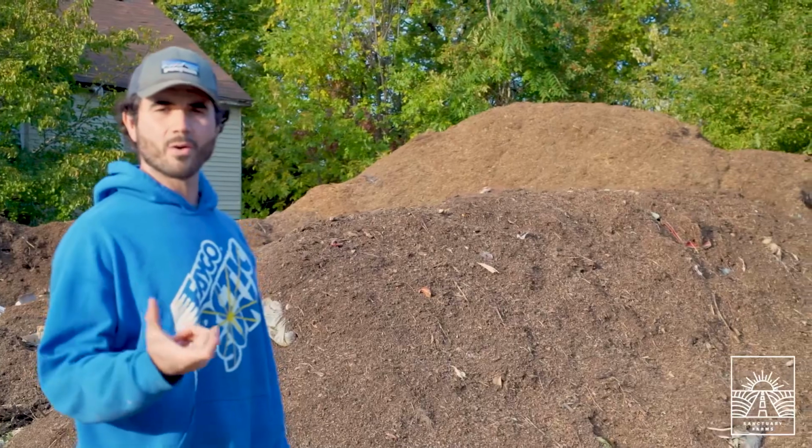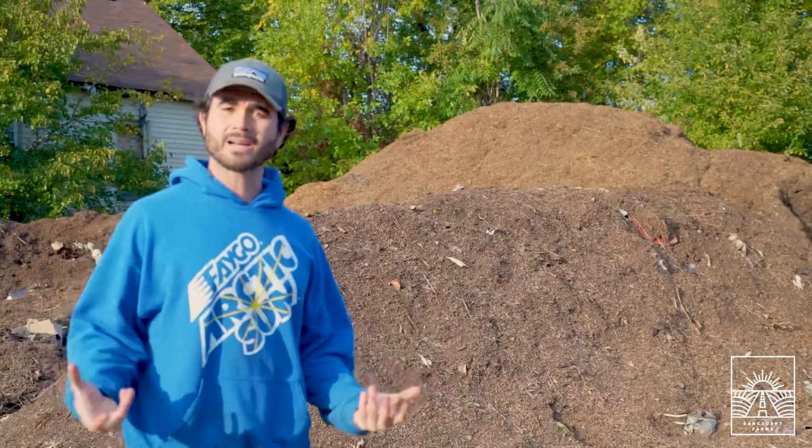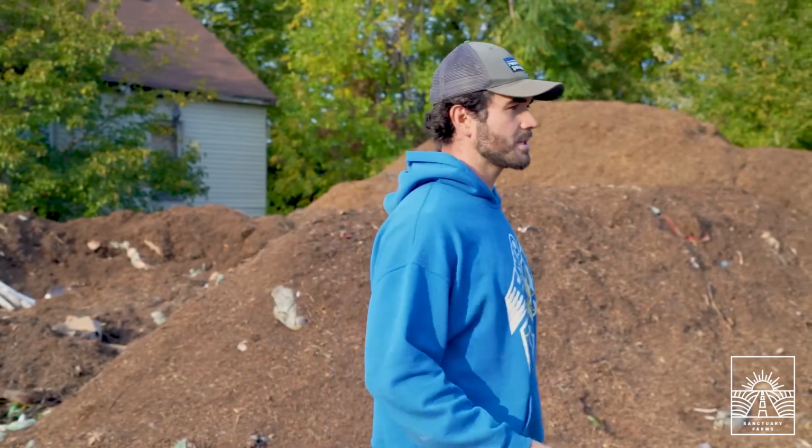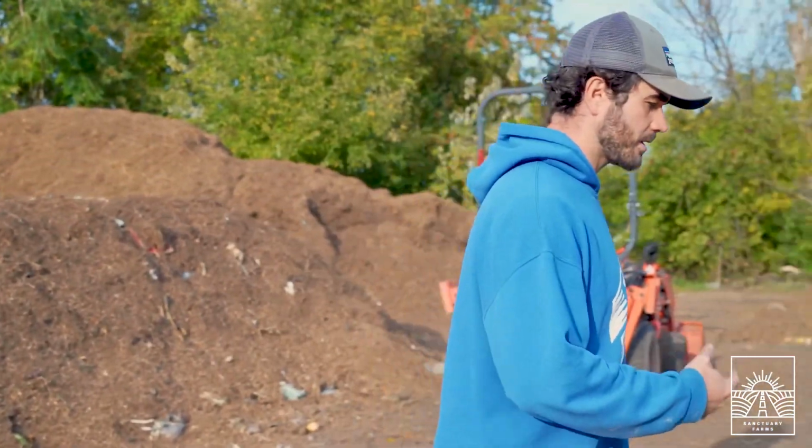Again, thinking about the microorganisms, you don't want the piles to get too hot. Once it gets over 160 degrees, you end up killing off a lot of those beneficial microorganisms. So we're really finding the sweet spot with our compost and really focused on making compost that has life in it, that's not just sterile. And so you can see what the compost eventually looks like over here.